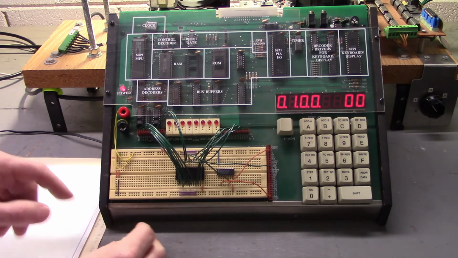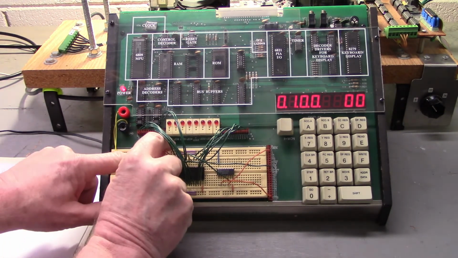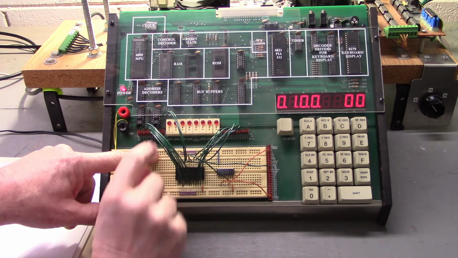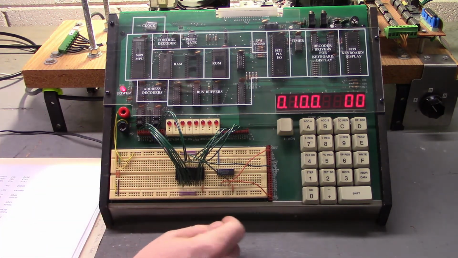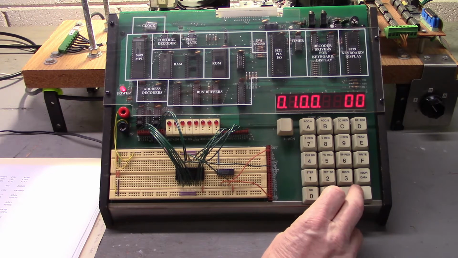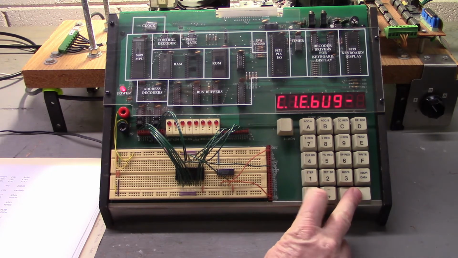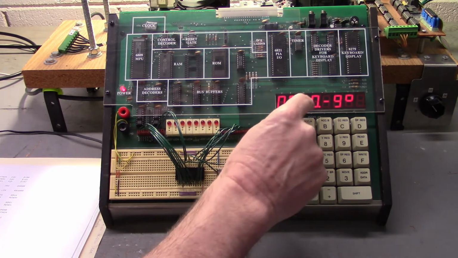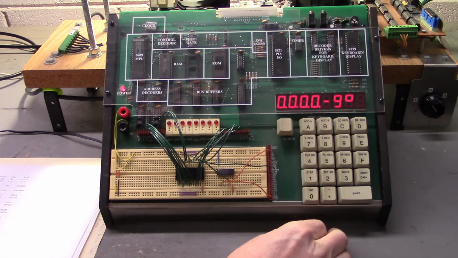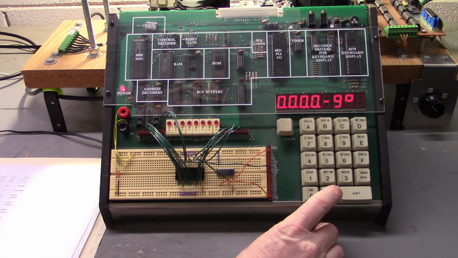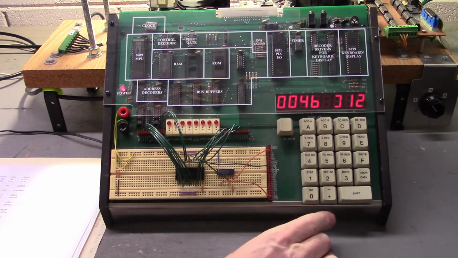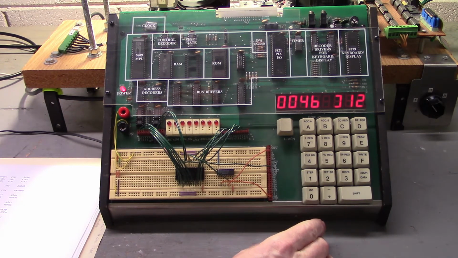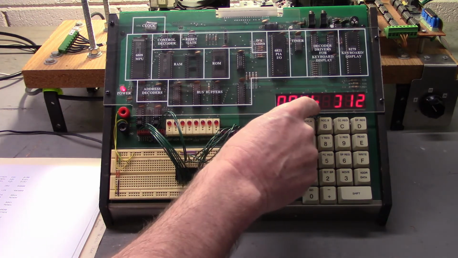Now I'm going to disconnect the 5 volts from the SRAM. Now the SRAM is not powered up. We want to hit go, shift go, and we're going to enter 0000 and hit the plus key. Is it the plus key? I can never remember. Okay, yes. Hit the plus key. Now we're at address 004B.